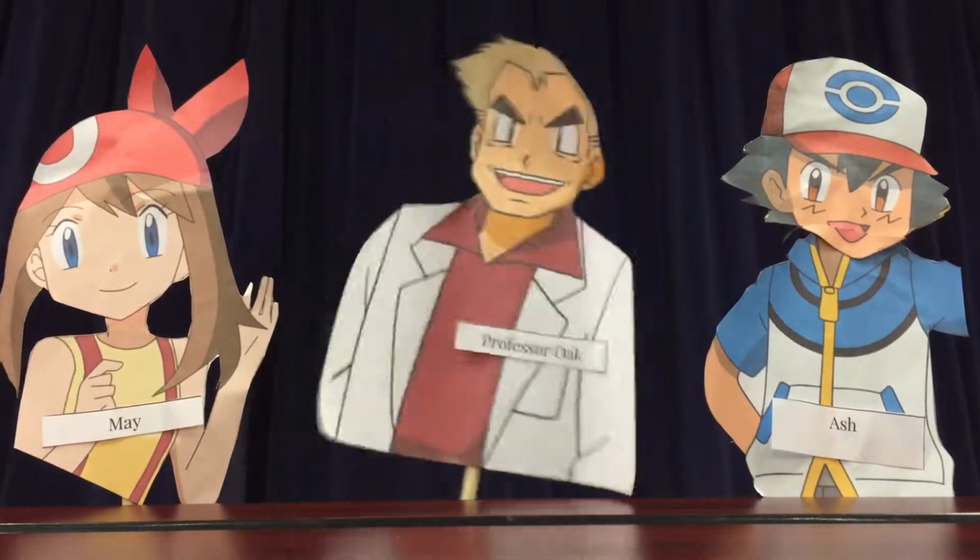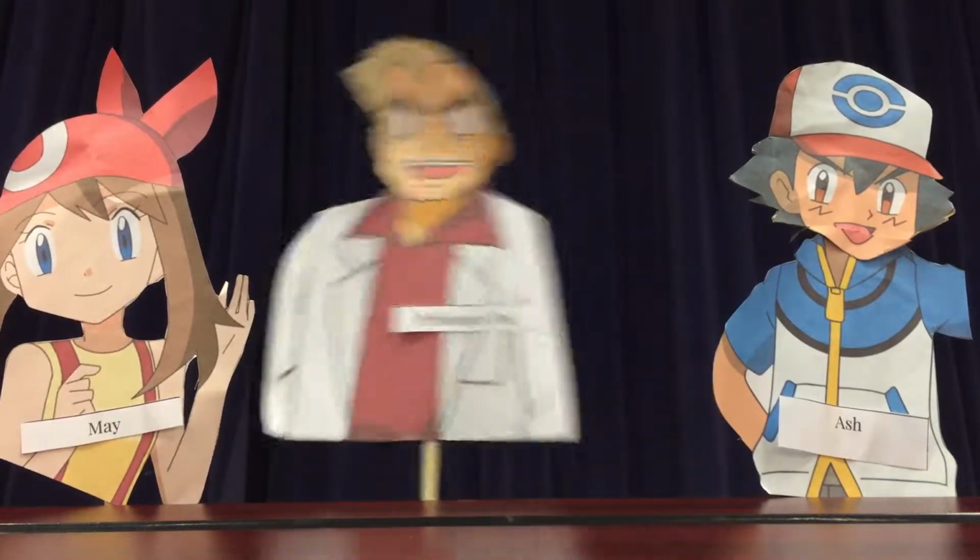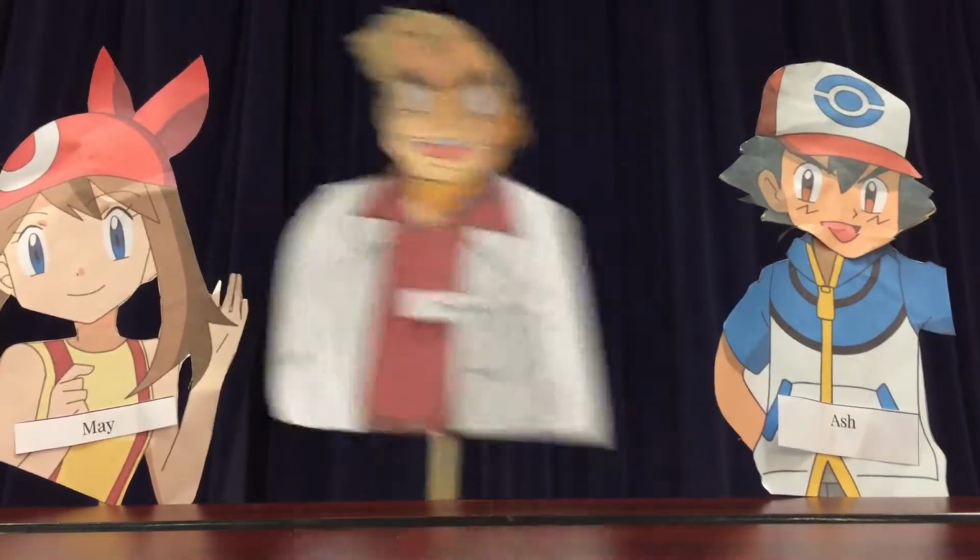Today I'm going to be talking to you about photosynthesis. We will be using all sorts of different Pokemon to explain all the aspects of photosynthesis.